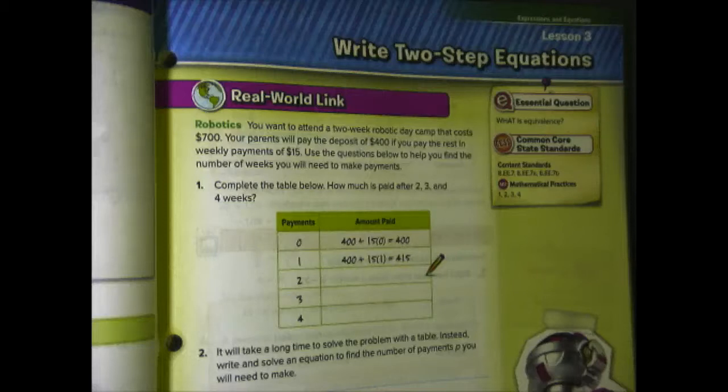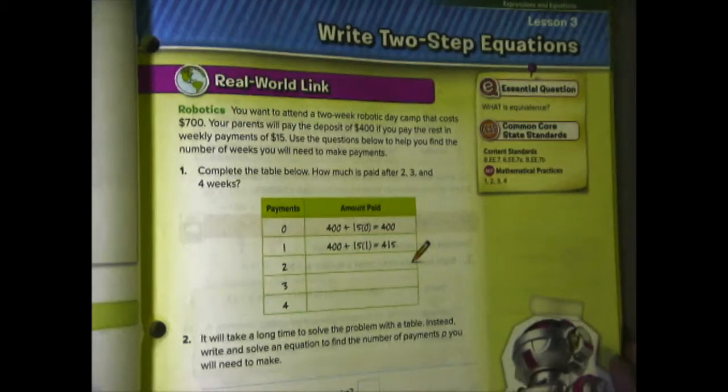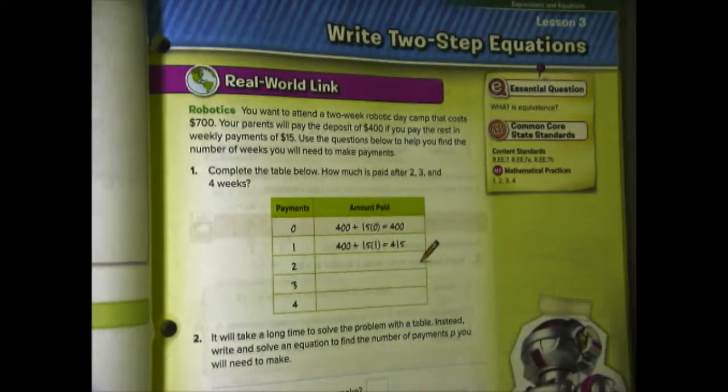Let's begin Chapter 2, Lesson 3. Write two-step equations. We've already talked about how to translate words into math. And in fact, I think we've provided you with a sheet that you put in your math journal that will help you to translate those. Let's take a look at the real world link.